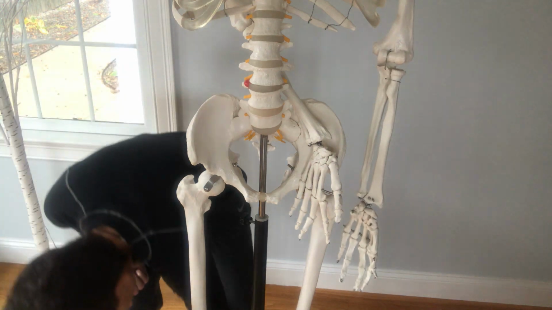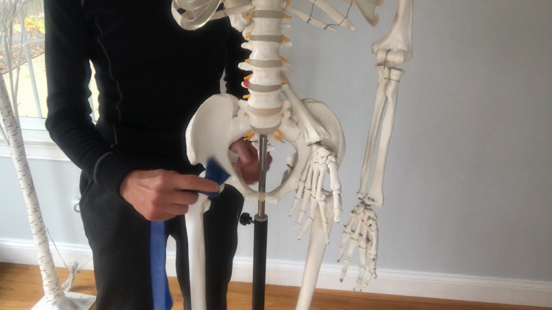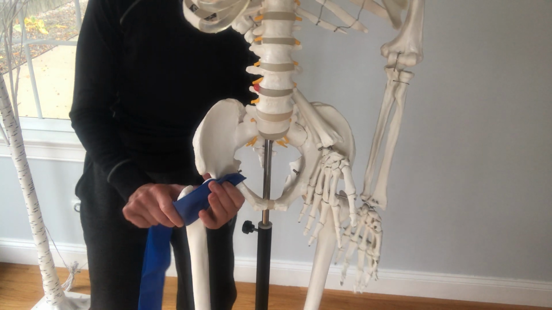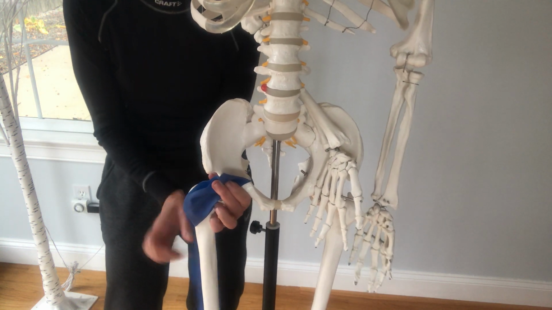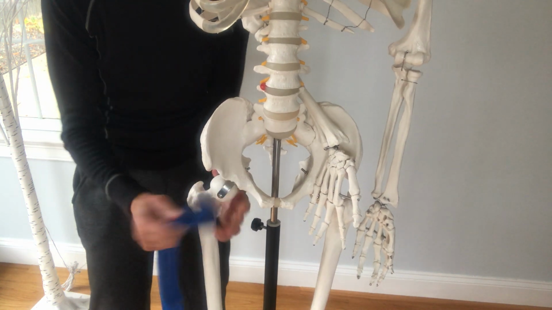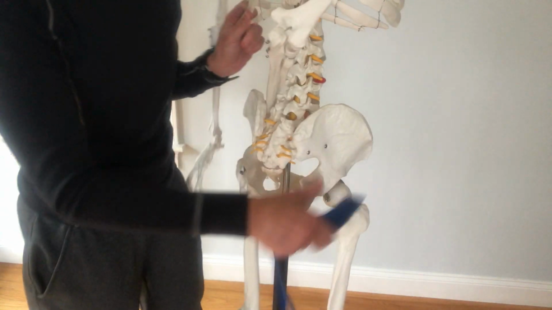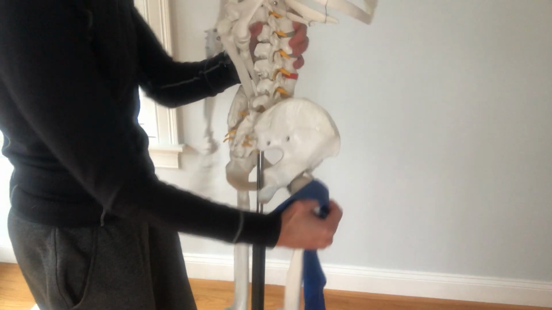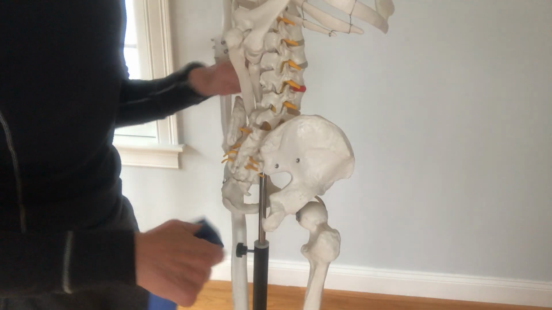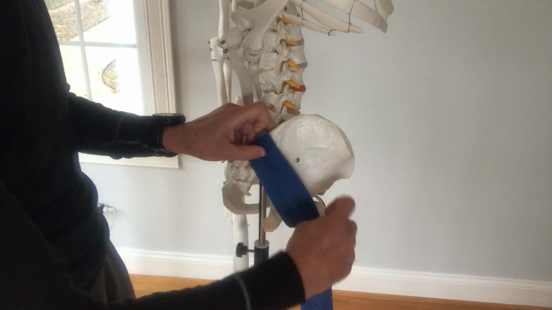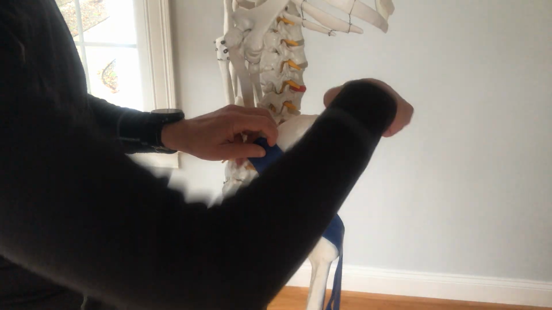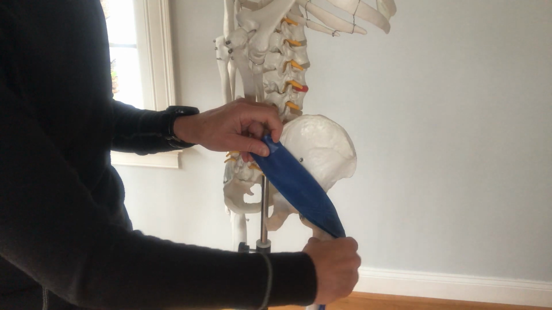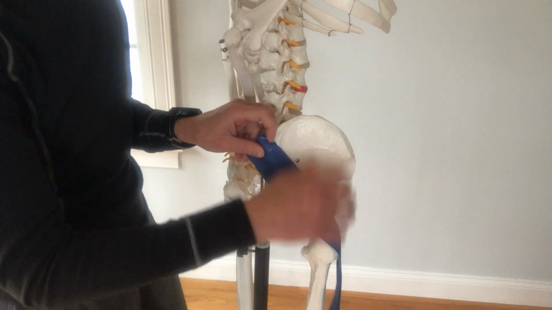So any muscle that crosses in front of that axis is going to turn the femur inward, and any muscle that crosses behind the axis, being right here behind, is going to be a lateral rotator. Going to turn the femur externally.